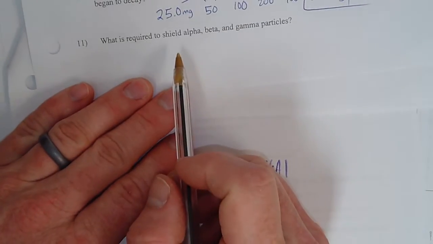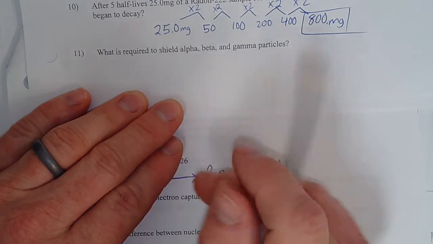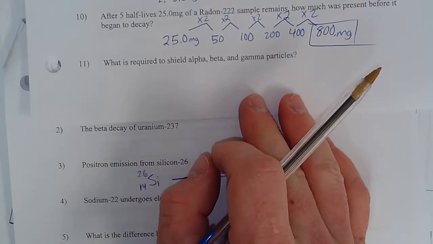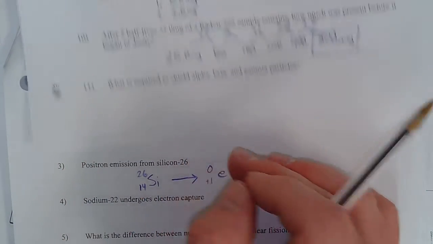All right, and you should also be able to look up the answer to number 11 in your notes or online if you would prefer.